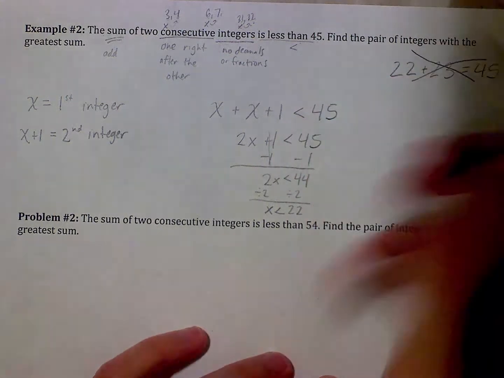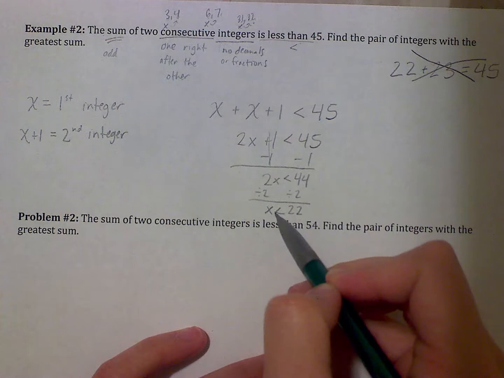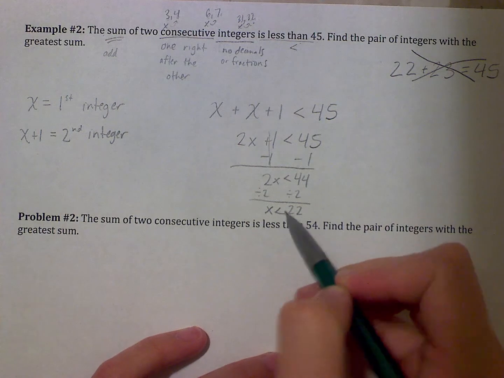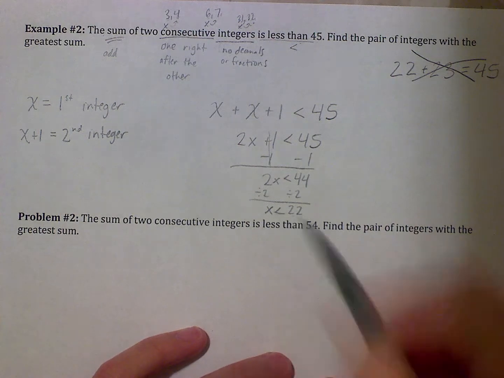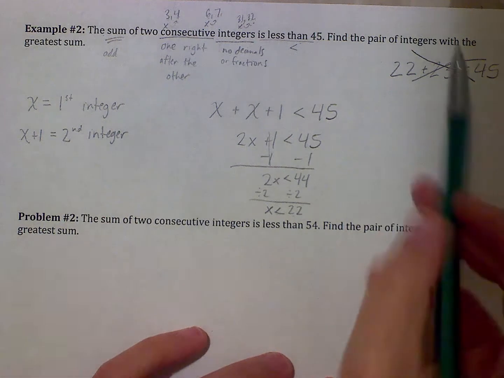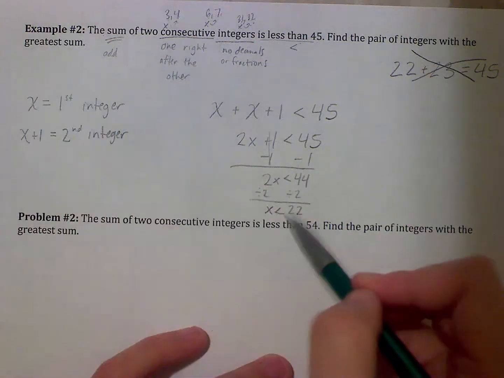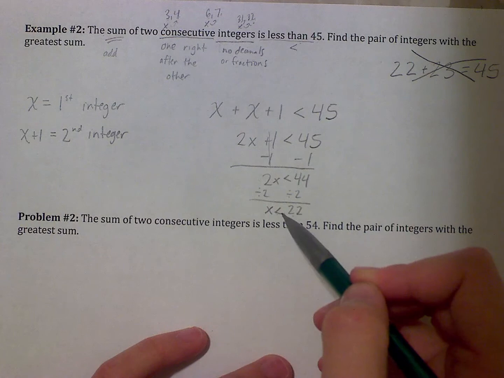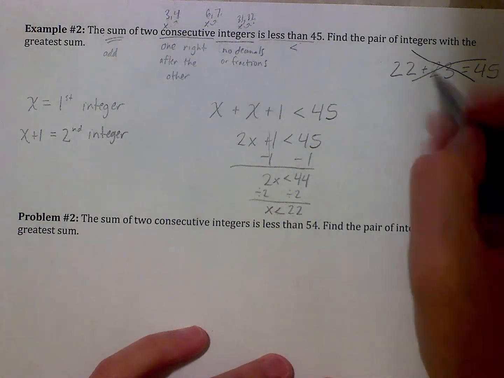So the mistake that I made is, look, x is less than 22. So I needed to choose an integer that was less than 22. Now, I'm still looking for the greatest sum, so I don't want to just choose like 4. I want to choose the largest integer that's less than 22. So that would be 21.